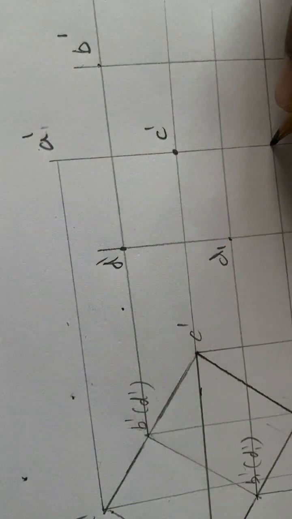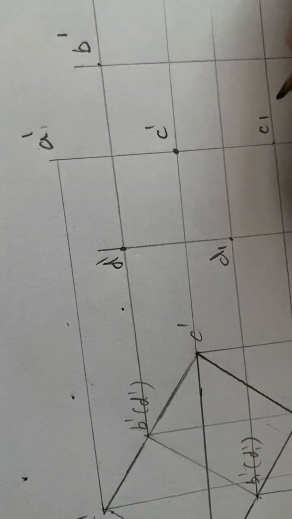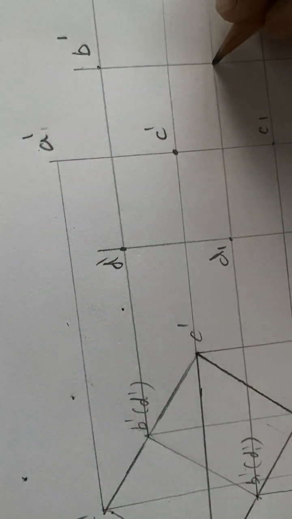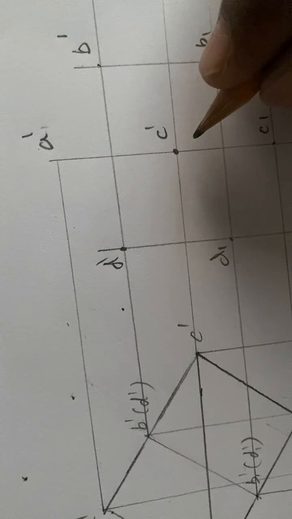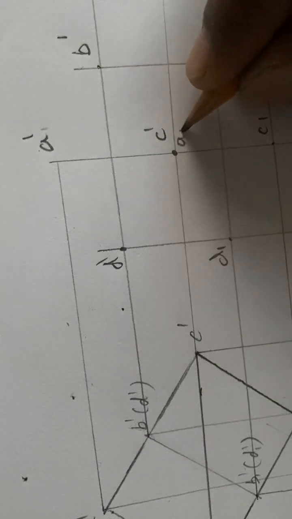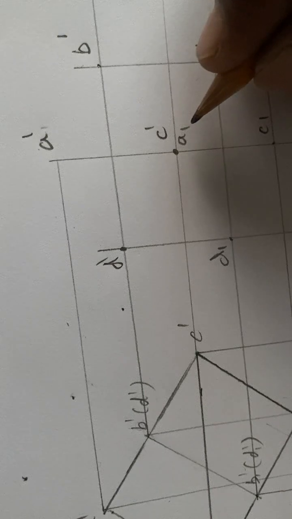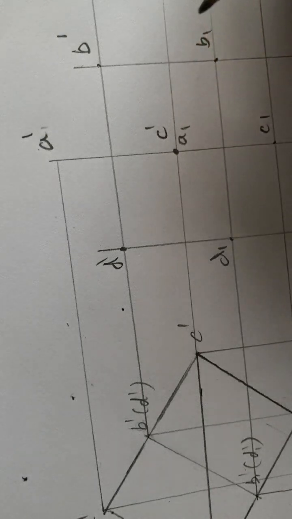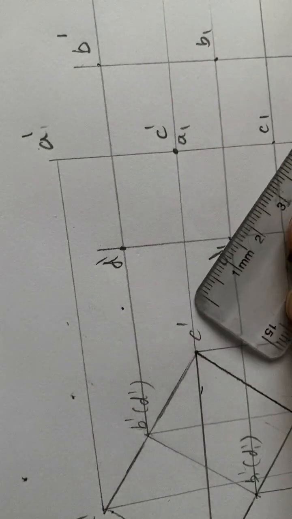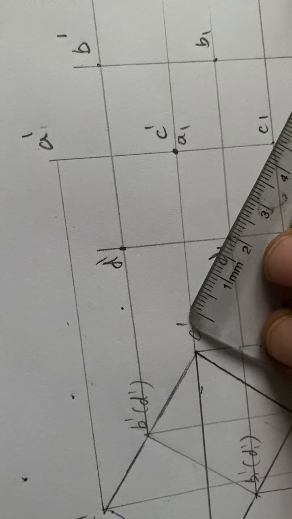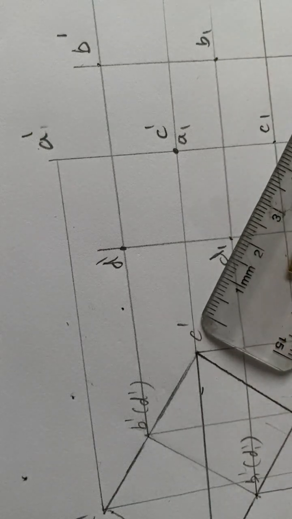This is your C1. This is your B1. Okay, and this is your A1. A1 and C1 are almost close. Okay, so let us join all this using a thick line.